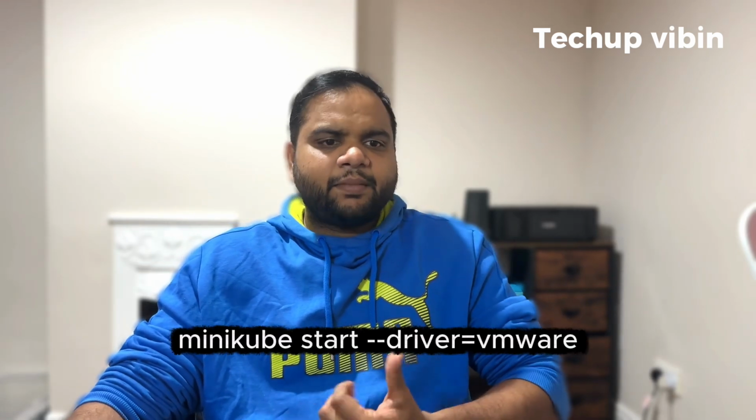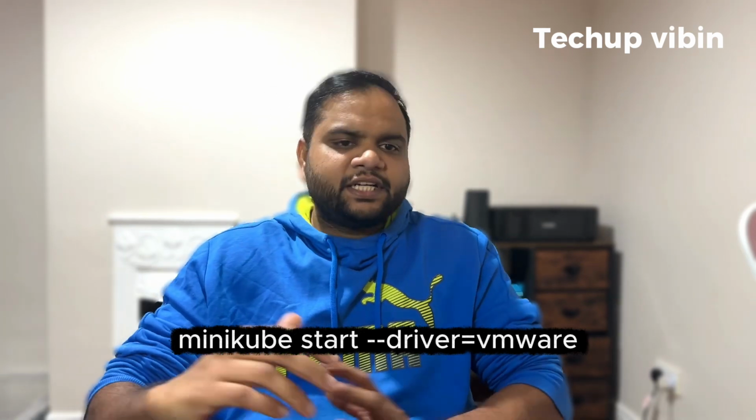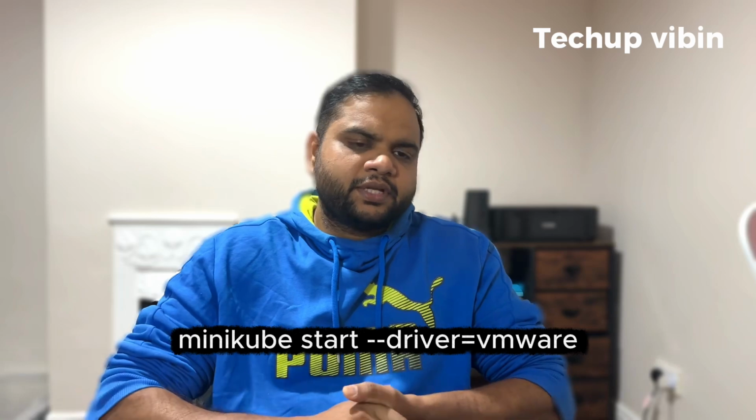Usually, if we install Minikube, it will take Docker as a driver. But in this case, we have to use VMware as a driver, so that we can control both Linux and Windows. I'll mention all the commands below in the description, and you can see the same below on the screen as well. On your Windows system, you have to use this command: minikube start --driver=vmware. This is how you can use VMware as a driver. Otherwise, if you just run minikube start, then of course it will use the Docker driver.